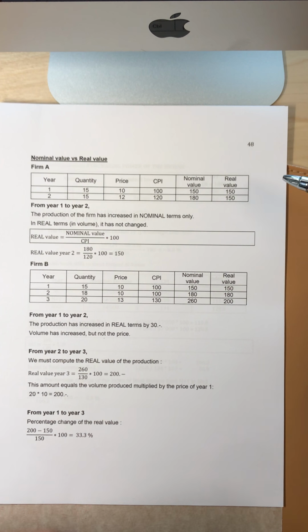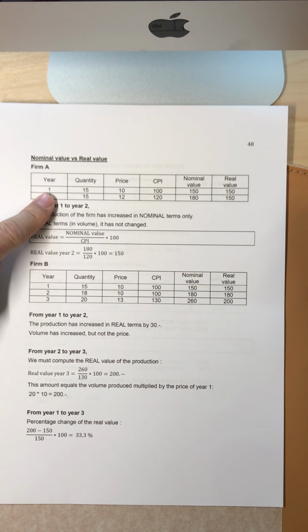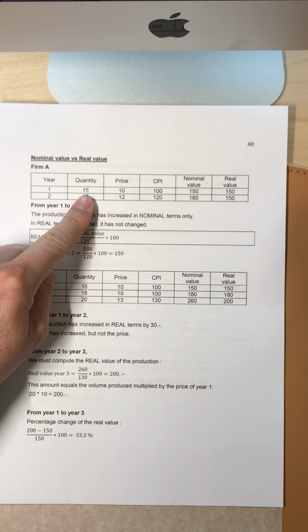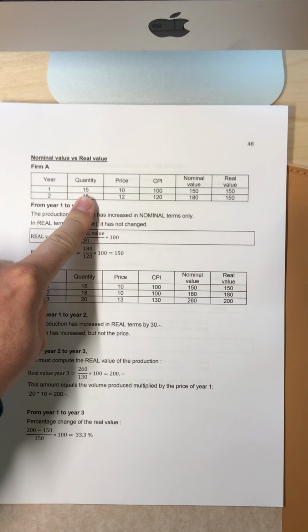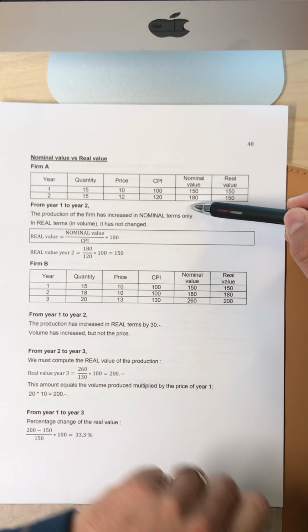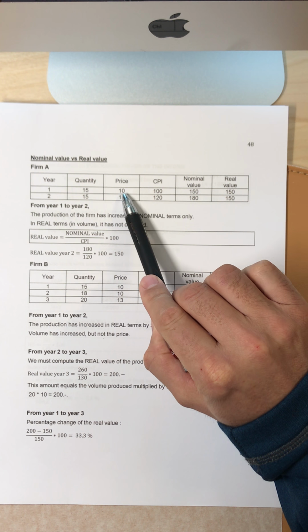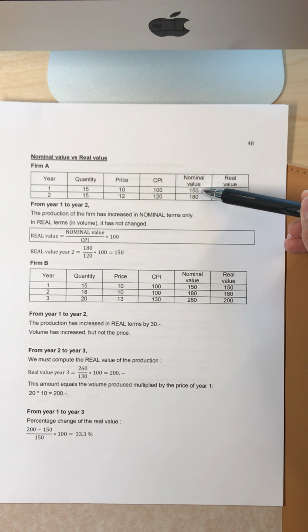To explain this, we take a simple example with a firm A, which is producing some goods, and the first year she will produce a quantity of 15 units and the selling price is 10. So the nominal value, this column, is equal to 150. In other words, it's the quantity times the price, 150.